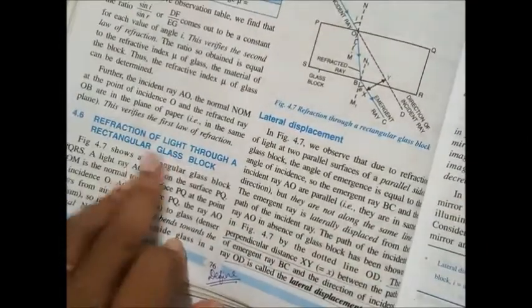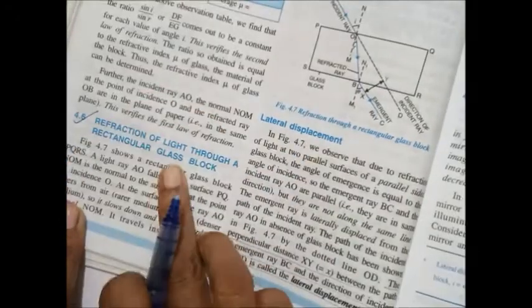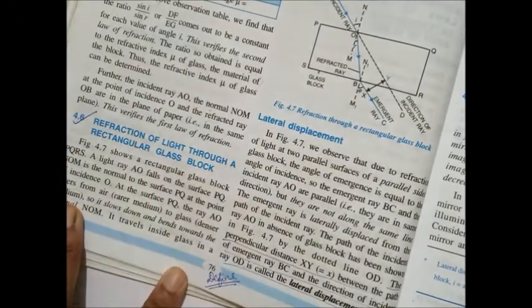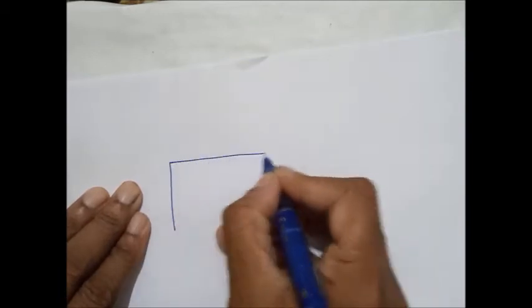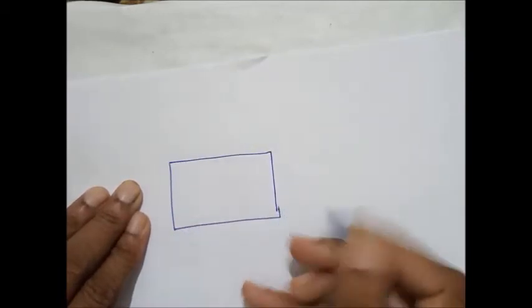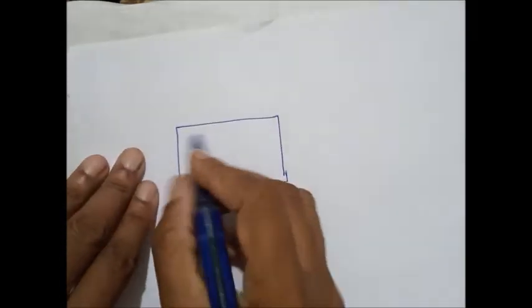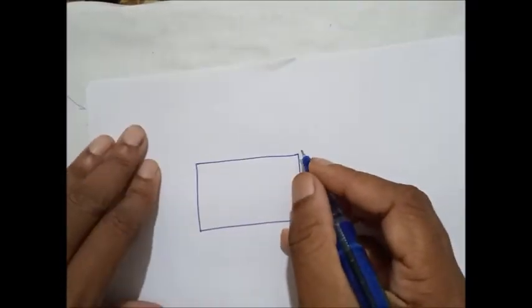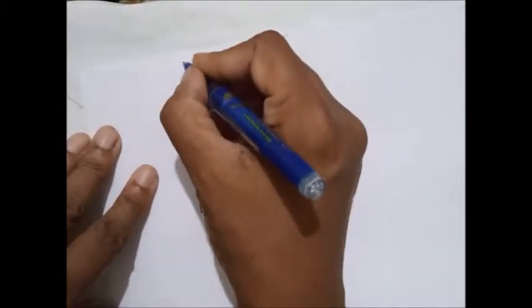Now come to the last part, refraction of light through a rectangular glass block. So you all know what a rectangular glass block is, right? It's a rectangular, thick thing. It's a three-dimensional thing, something like a book. It has a length, breadth and depth also, and it's a thick glass slab. Now how will refraction take place in this?